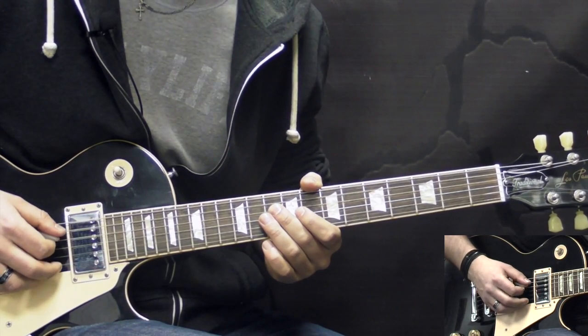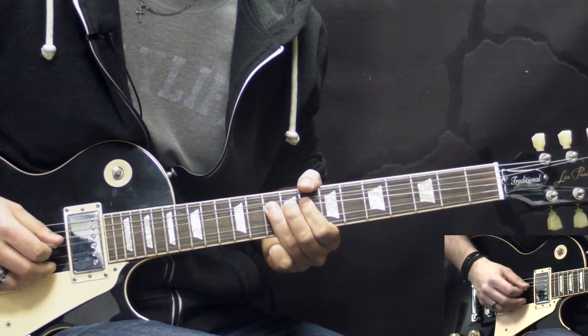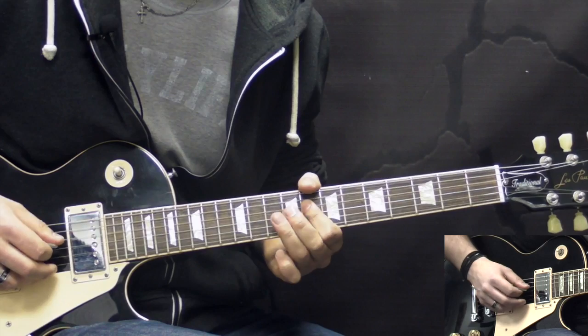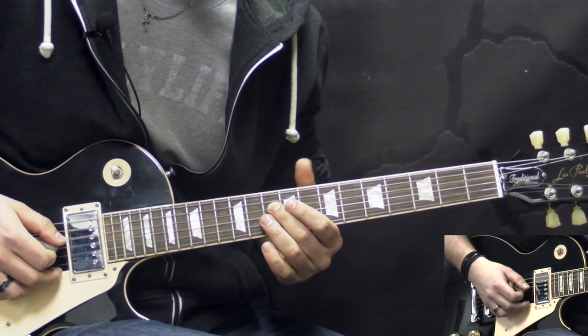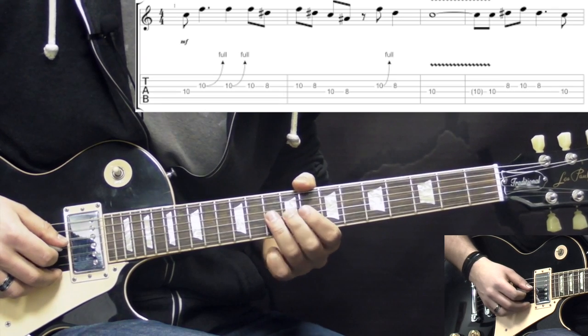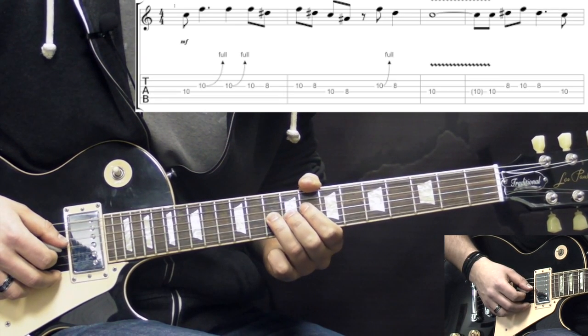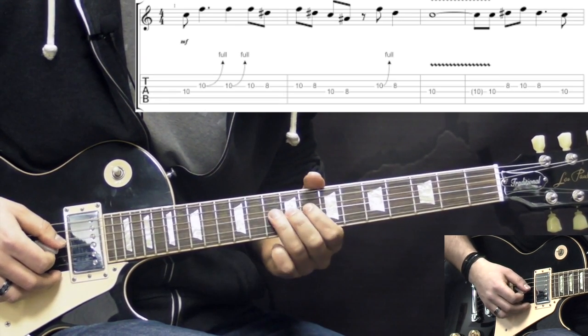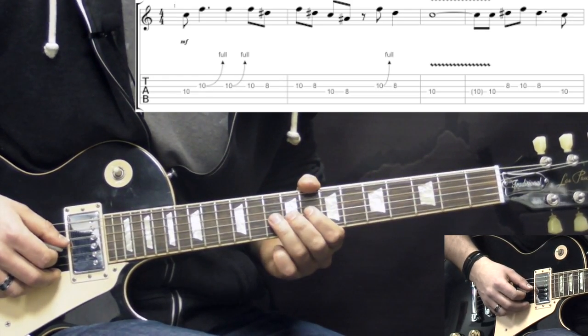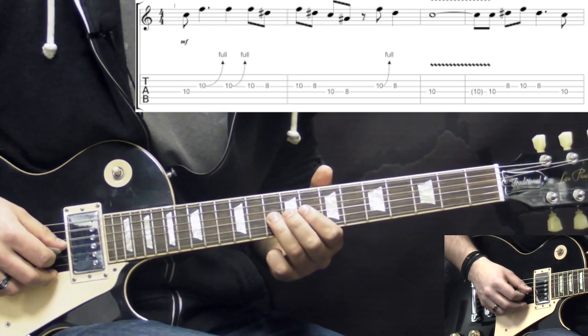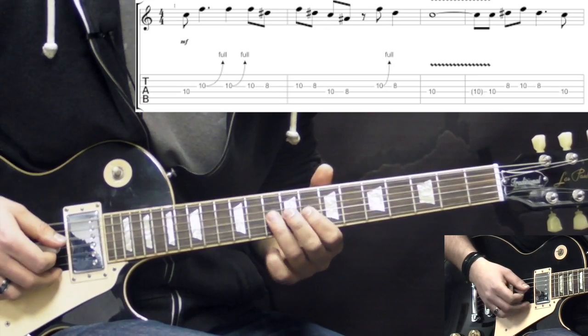Then the next phrase goes like this. Again, starts off on the D string 10th fret. Then we have the G string 10th fret. We have 2 bends. The first one is a little bit longer. Then we play again the bend. And then 10, 8 on the G string.